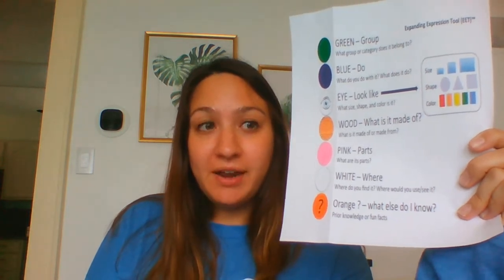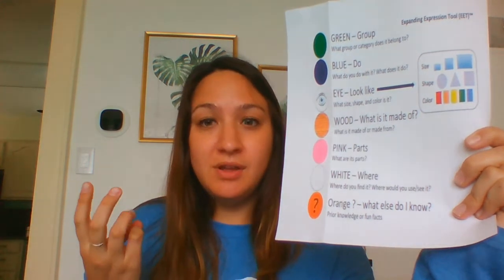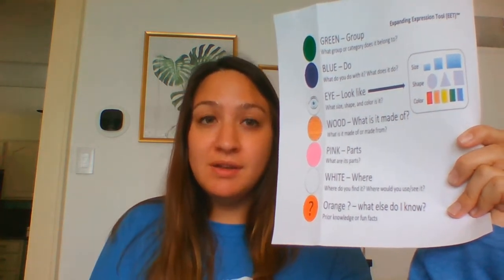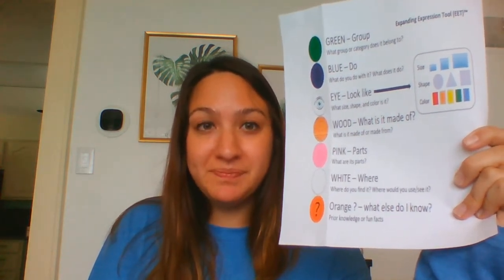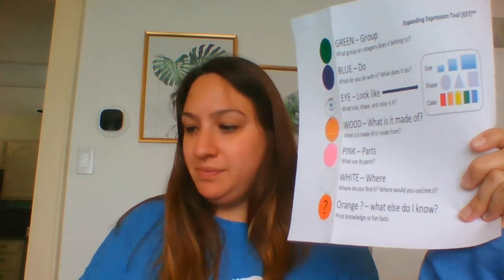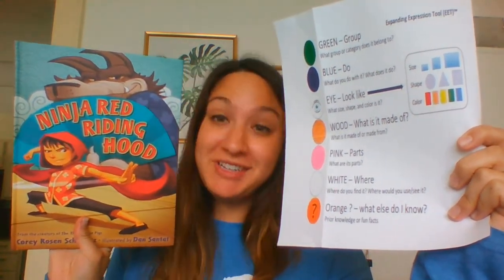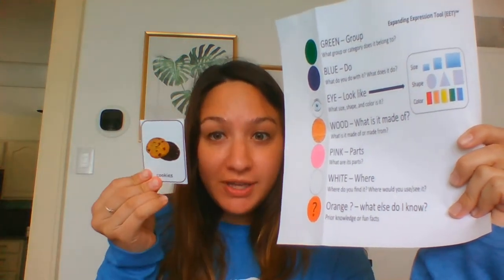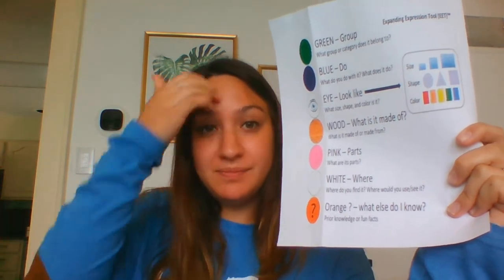Some other ideas of categories are furniture, animals, tools, clothing, body parts, colors. These are all things that we've worked on in our speech group as well. Blue do. What do you do with a book? Well, you read it or you listen to it if you can't read yet. What do you do with a cookie? Well, we eat a cookie. That's what we would do with it.